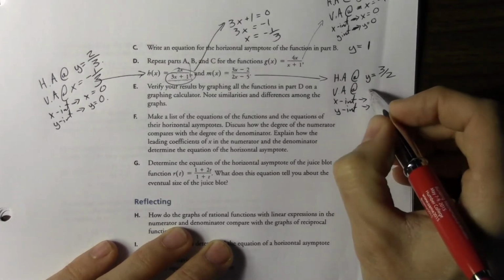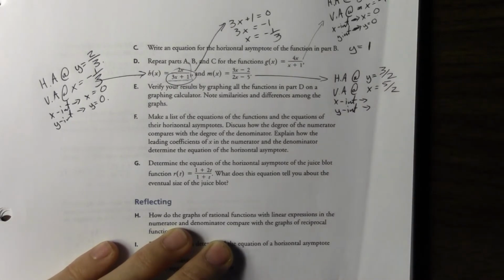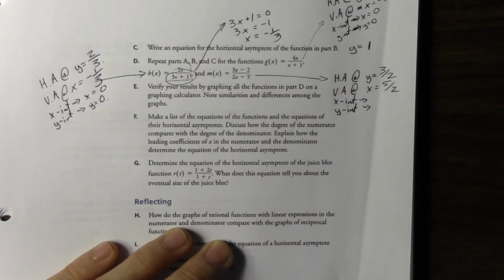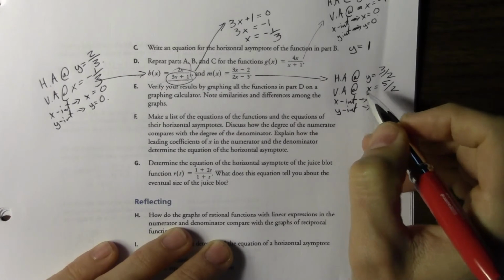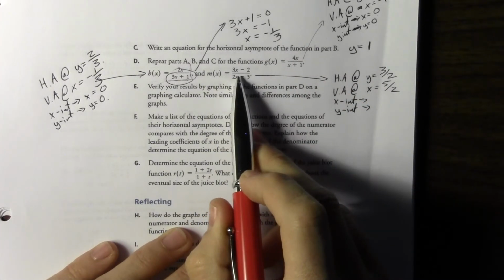David? Our x-intercept. Daniel? 2 over 5. X-intercept, so y is going to be equal to 0.